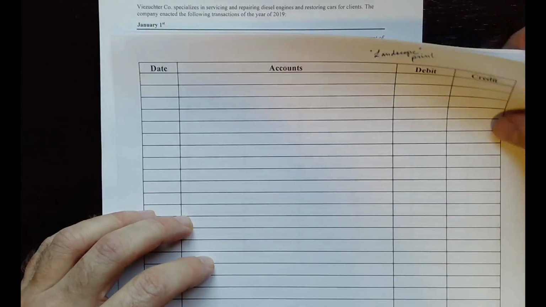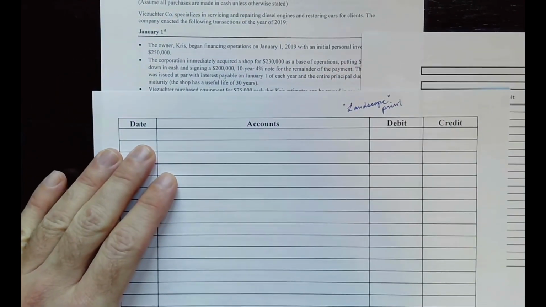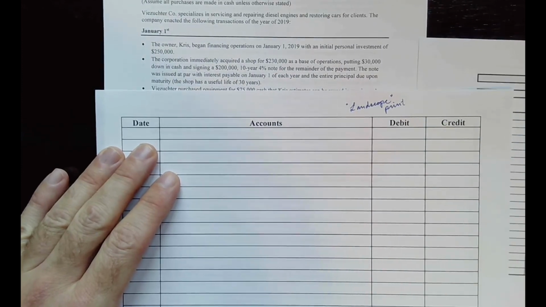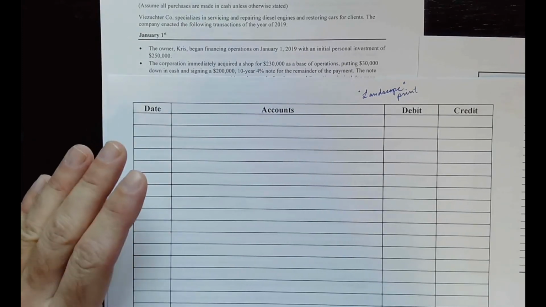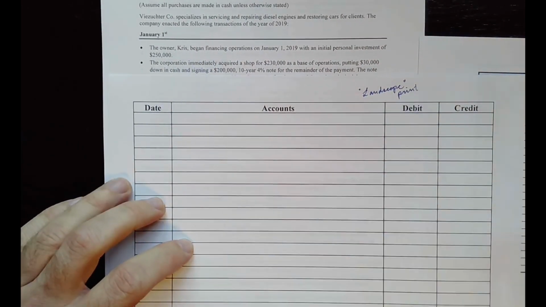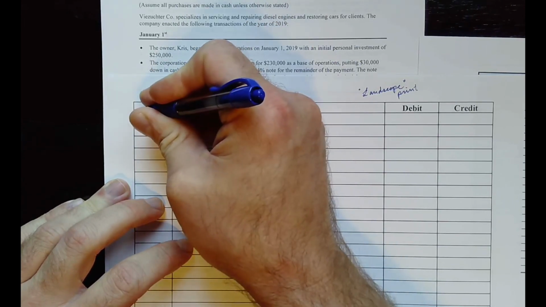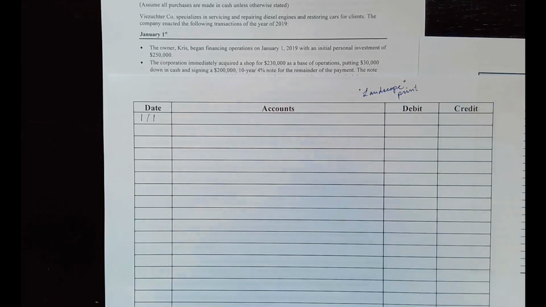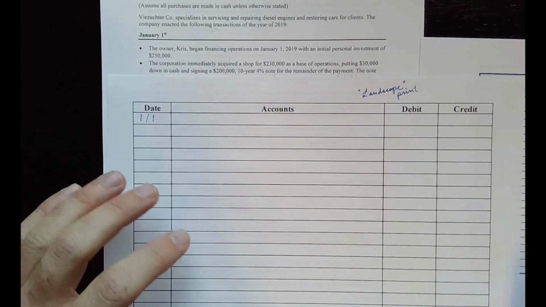So let's look at this first transaction. We've got our T accounts off to the side, our ledger, our journal, and our source document. The owner, Chris, began financing operations on January 1st, 2019 with an initial personal investment of $250,000. All right, so we have a date column. Obviously, we want to put the date of the transaction, 1/1. You could include the 19, but since we're going to be operating all within 2019, it's not really that necessary. What accounts are involved? Now we have to create the journal entry. We're going to put all of the accounts here.